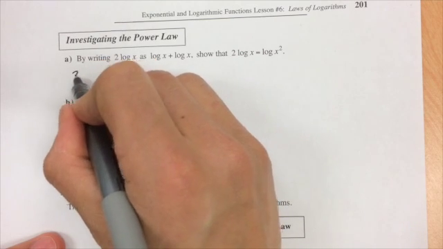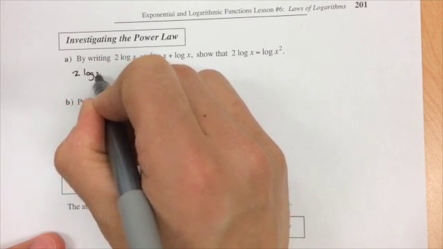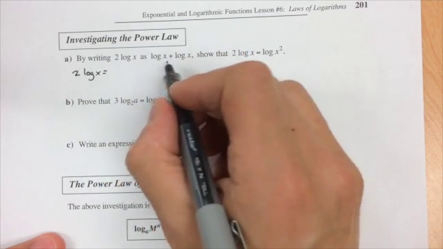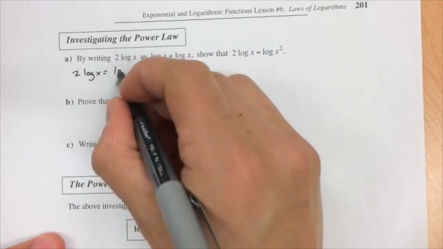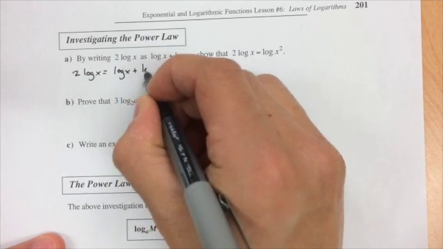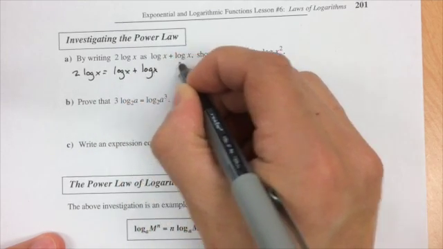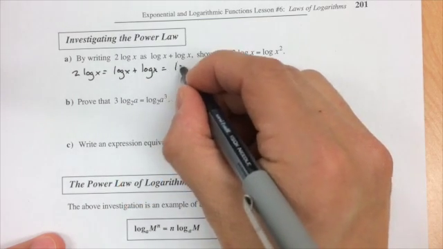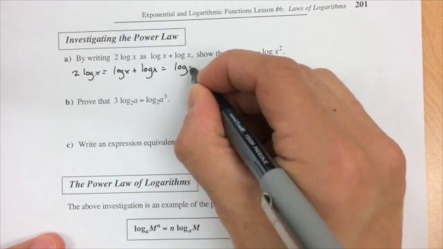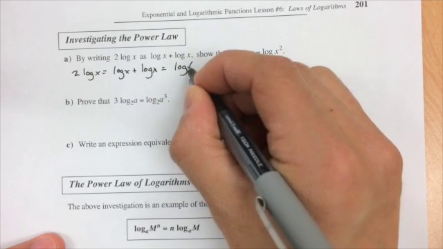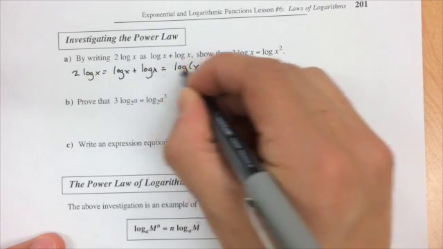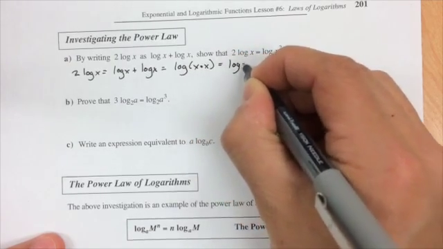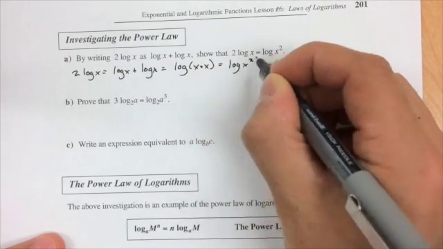Alright, so if I'm starting out with 2 log x, that's going to be the same thing as log x plus log x. If I use the product law, then this is going to become log x times x, which is log x squared.